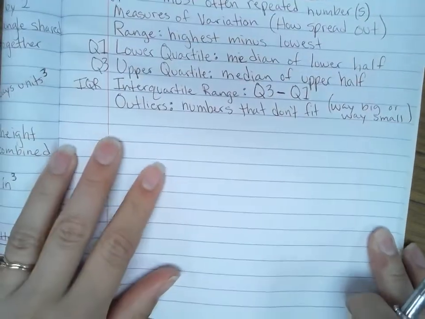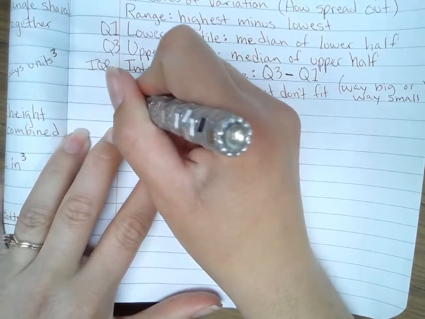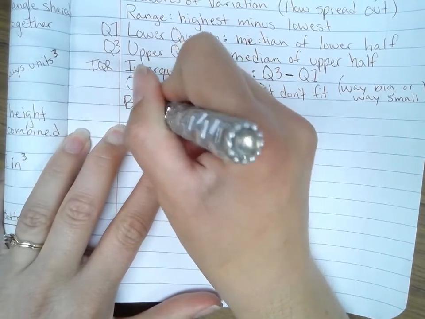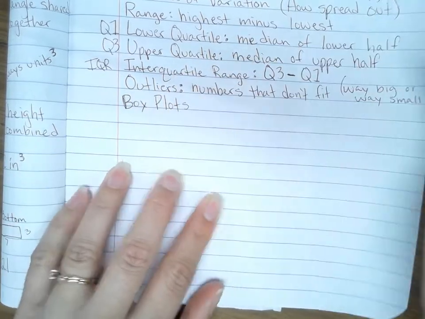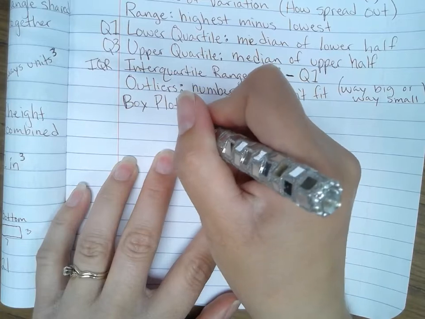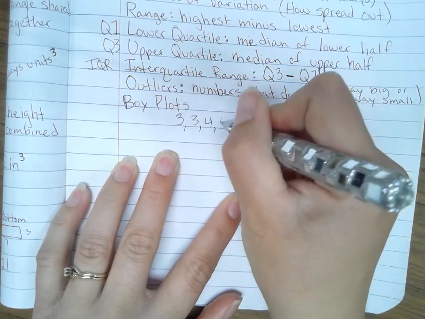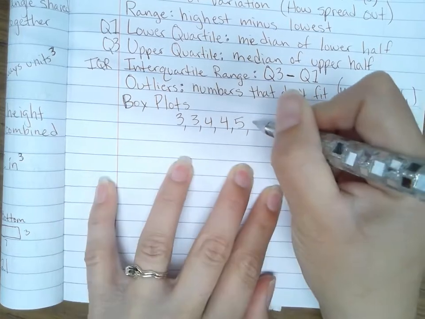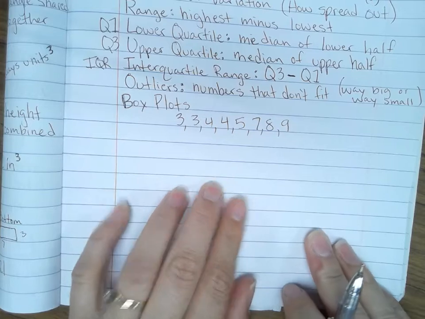Okay, last thing I want to talk about are box plots. I know you know how to do line plots, so we're just going to worry about box plots. They're also known as box and whisker plots. Let's say we have a set of data. I'm just going to make up some numbers. Let's say we have 3, 3, 4, 4, 5, 7, 8, 9.